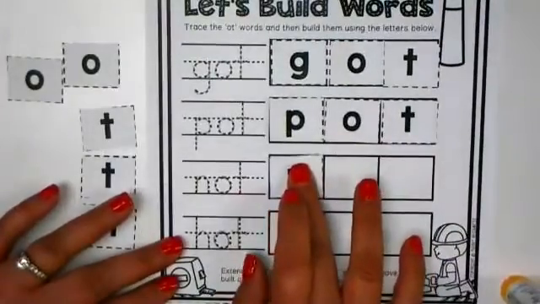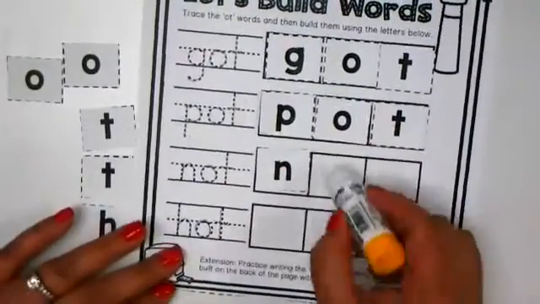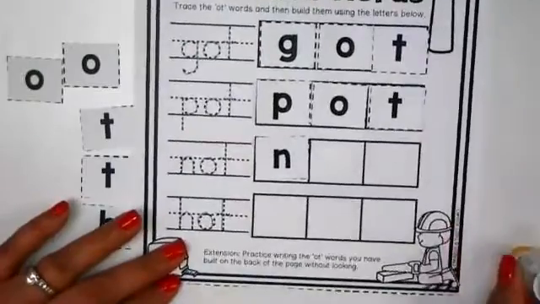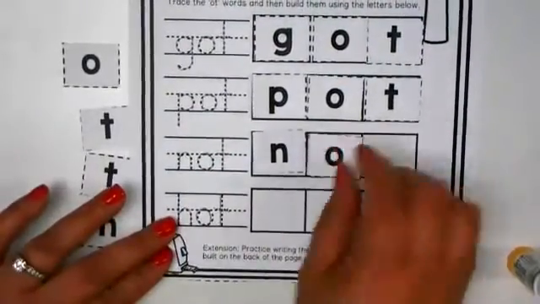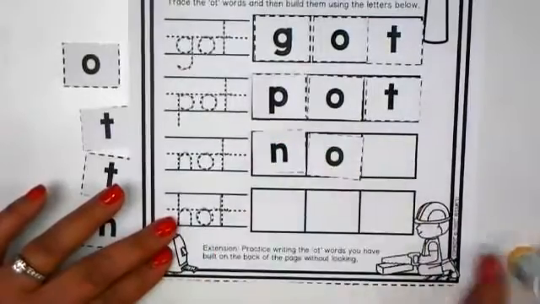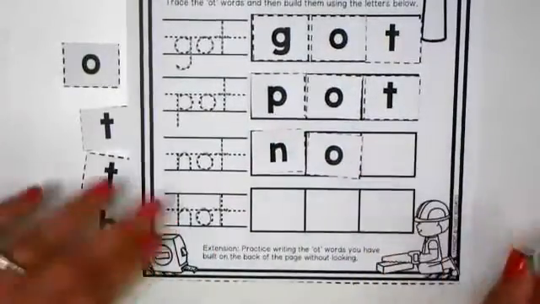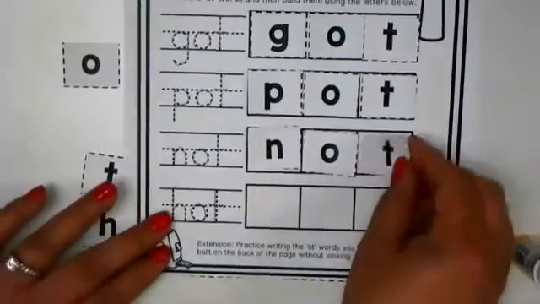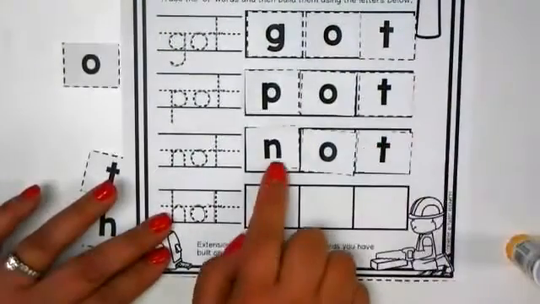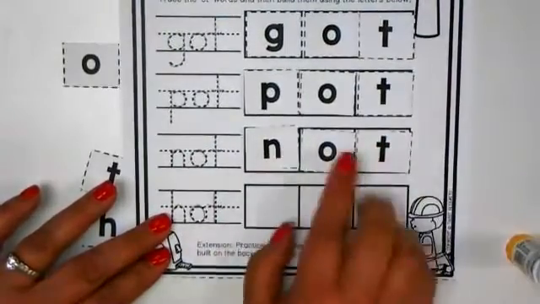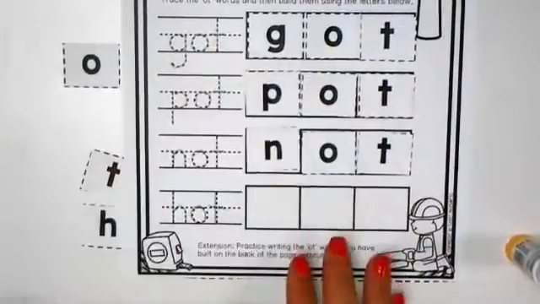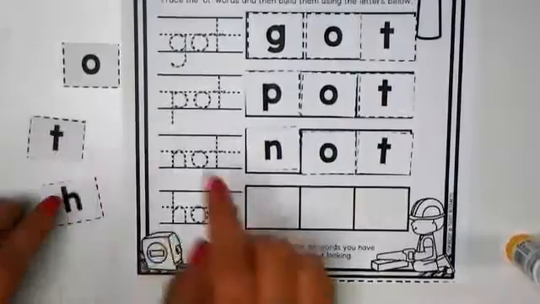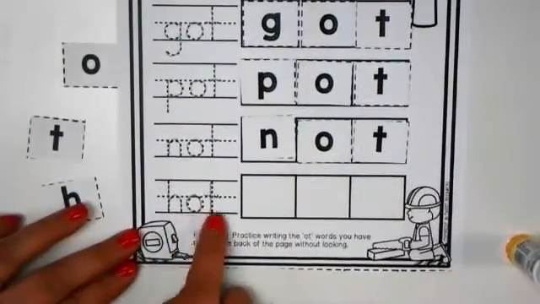So N, and then the middle sound is the letter O. You can see that right there. And then let's take a look at the last letter, letter T. There we go. Ought, not. Make sure all my letters are staying on there.